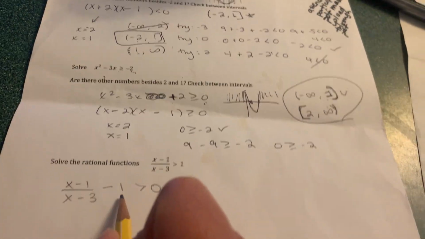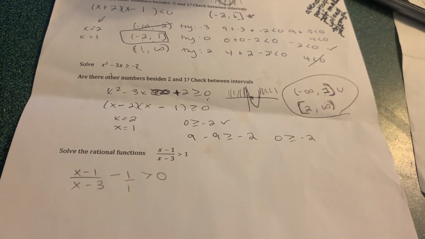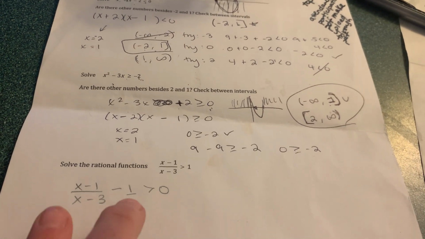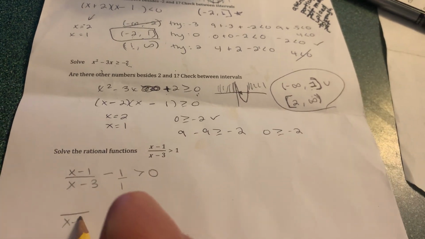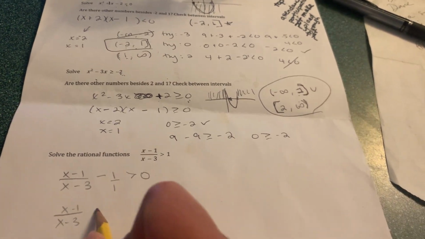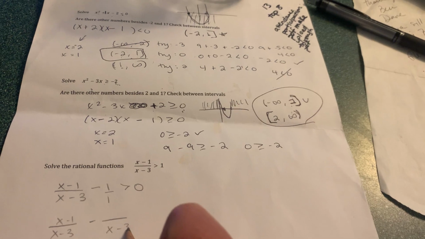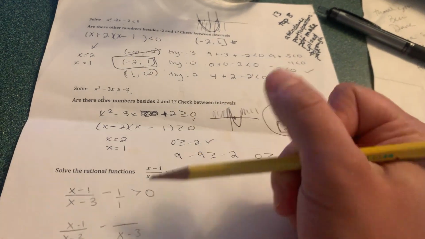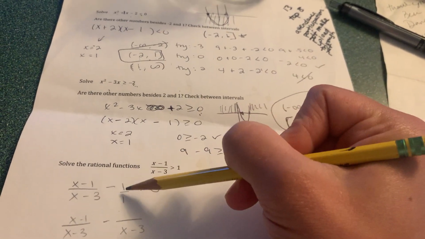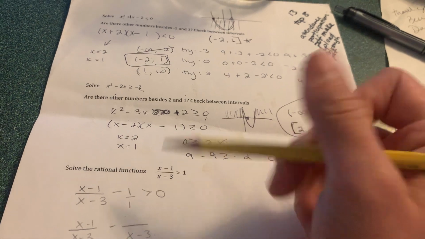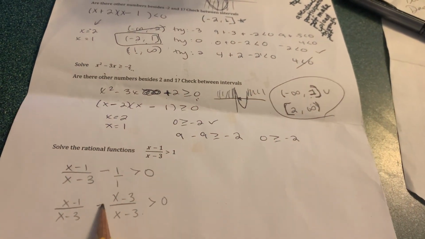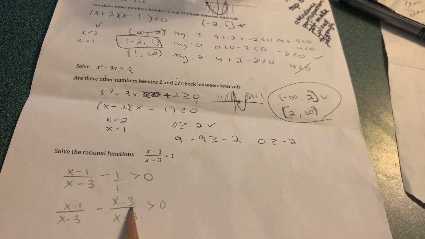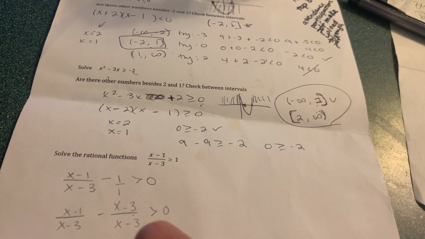Now we need a common denominator. So technically it's over 1. And we need a common denominator so we can put these two together. So our common denominator is going to be x minus 3, since this one is x minus 3 and this is just 1. And whatever I do to the bottom, I have to do to the top. So how do I get from 1 to x minus 3? I multiply by an x minus 3. And be careful, you're subtracting every term within this quantity.